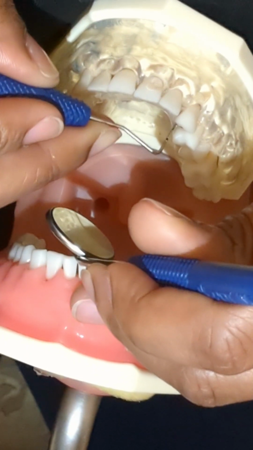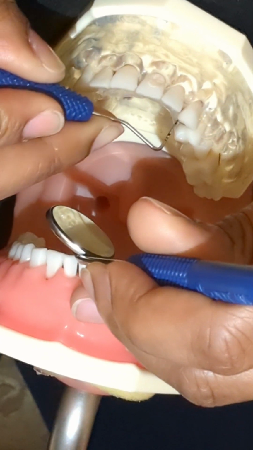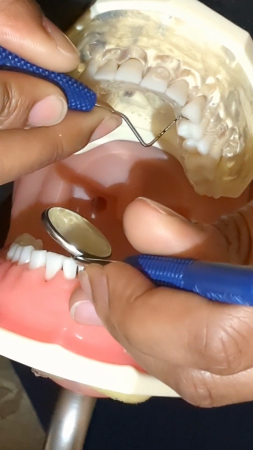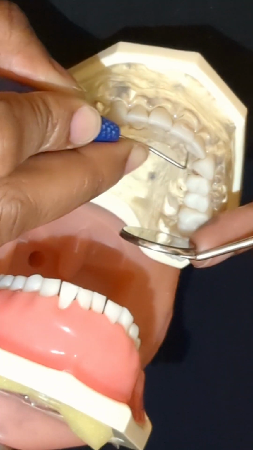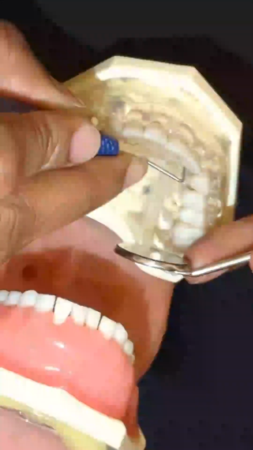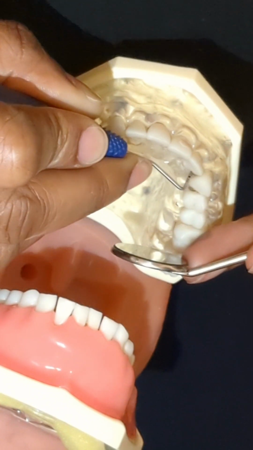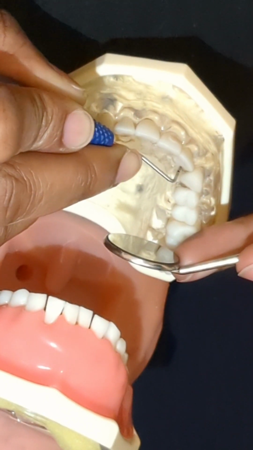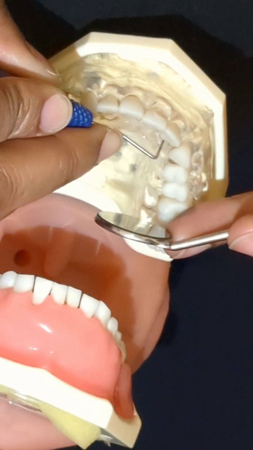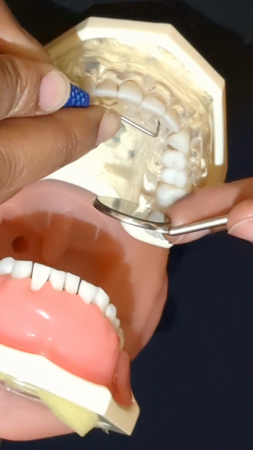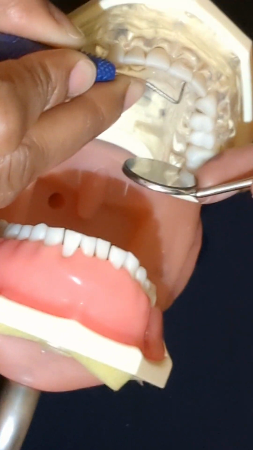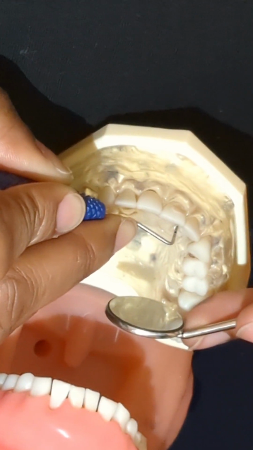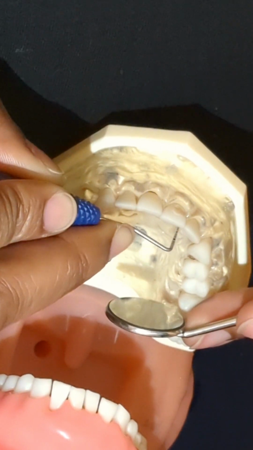Okay, so canine going distally. That is a 6. Nope, that is a 7. 6. That is a 7.